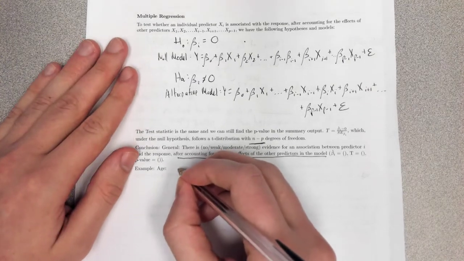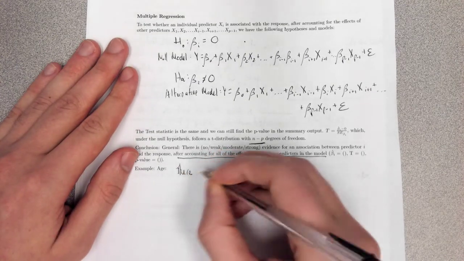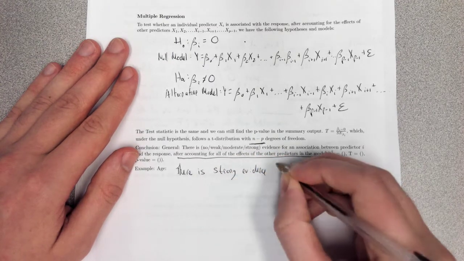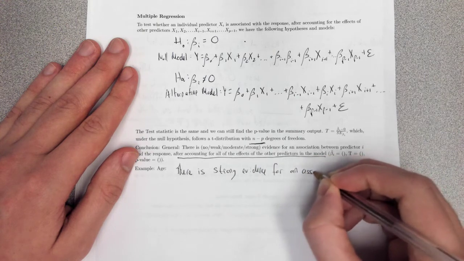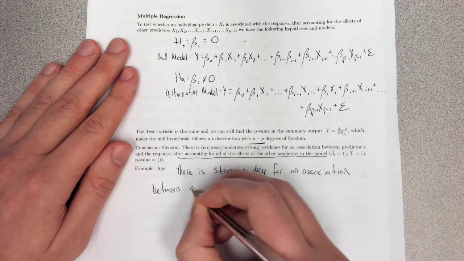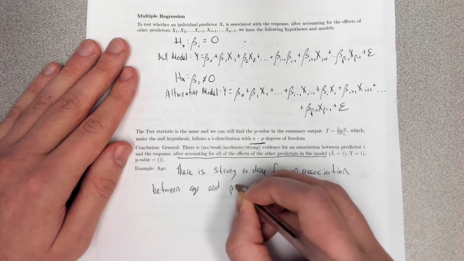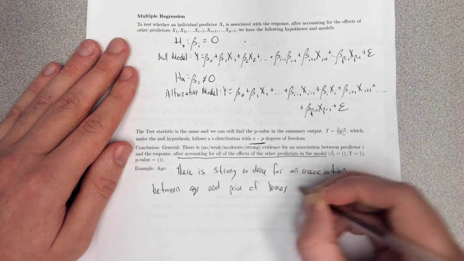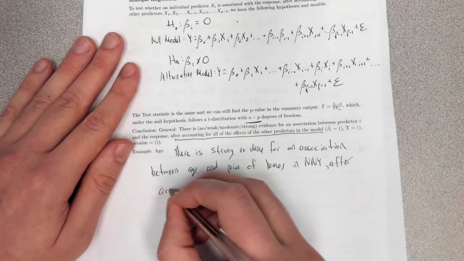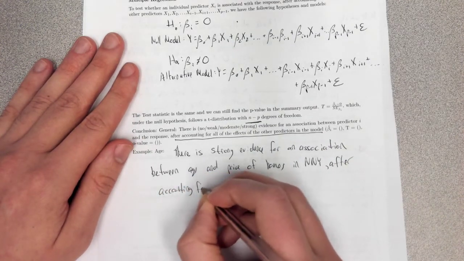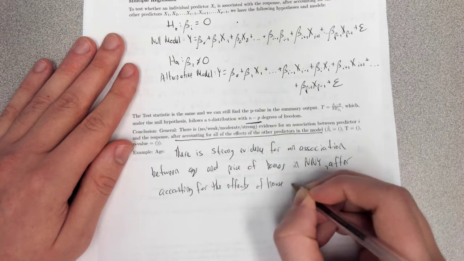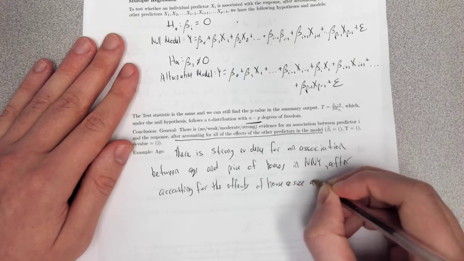Our conclusion for a hypothesis test for age would be that there is strong evidence for an association between age and price of homes, or being more specific, of homes in northern New York, after accounting for the effects of house size and lot size.